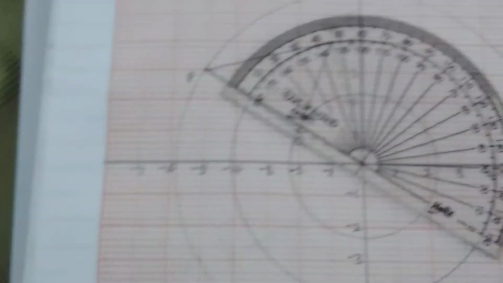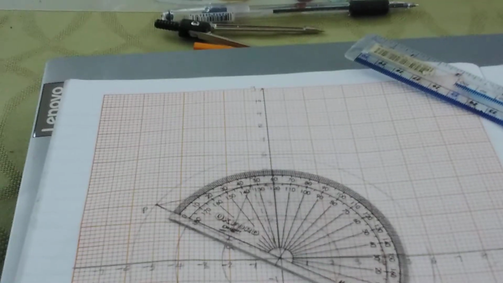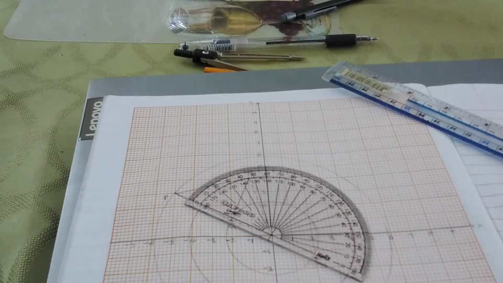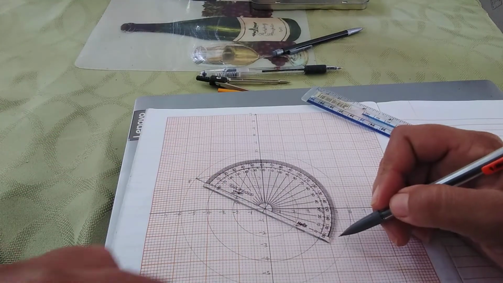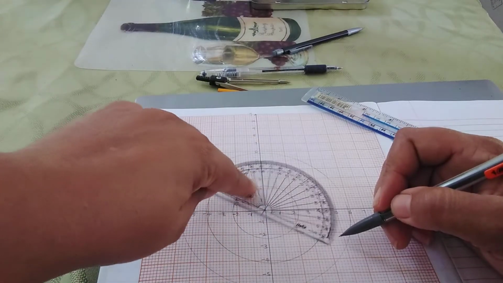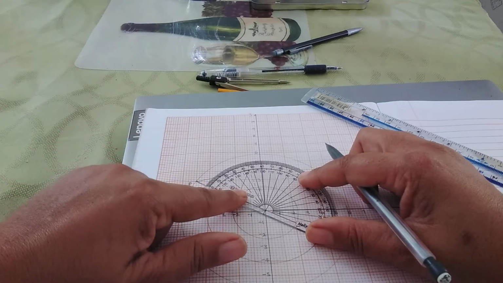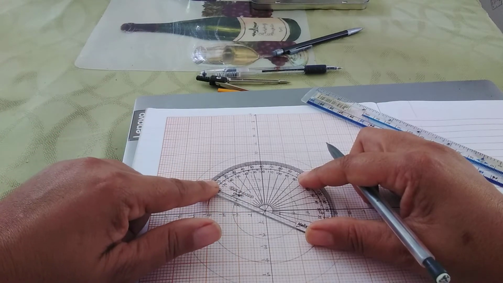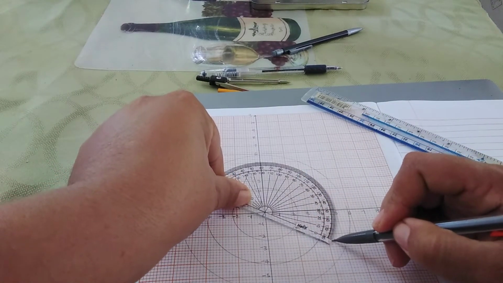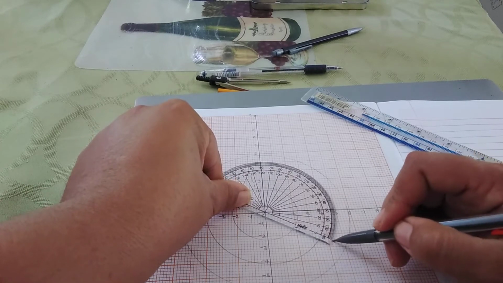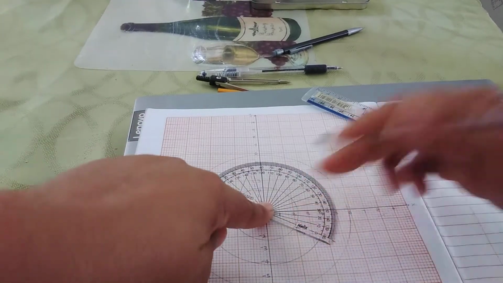Okay. So using my pencil, I'm going to mark off 180. 180 will be right here. But notice it is not on the circle. The P circle is the largest one. So I need to extend the line to this circle.